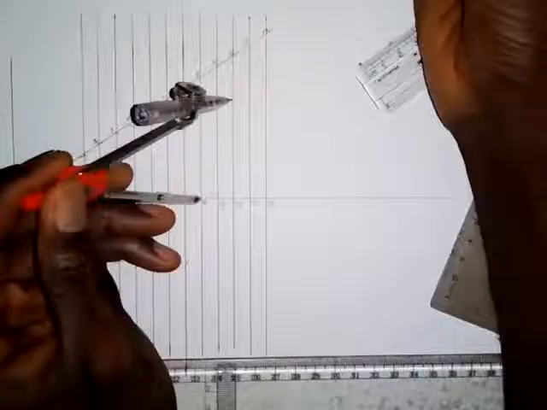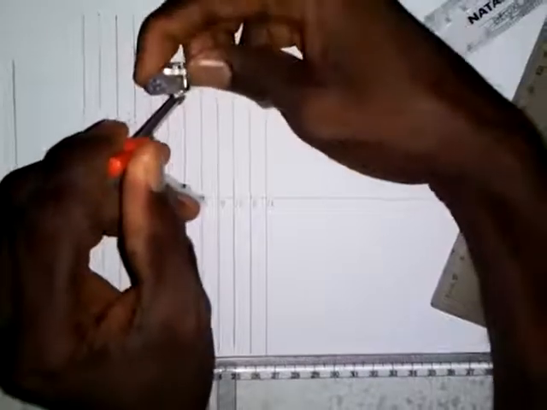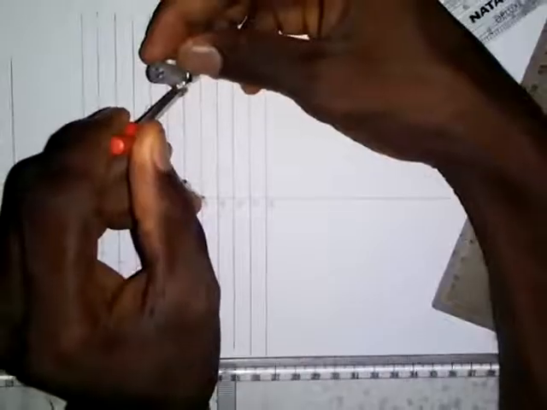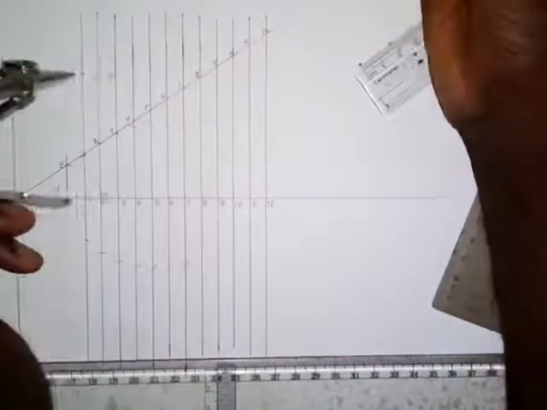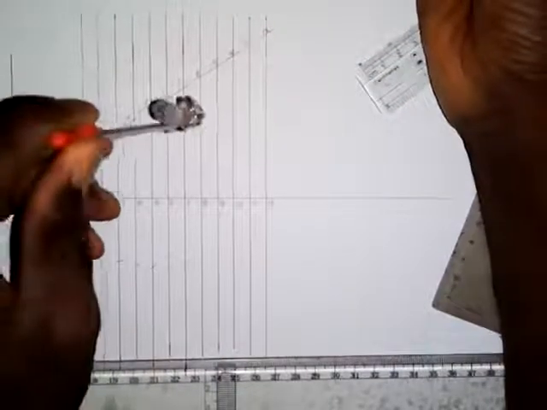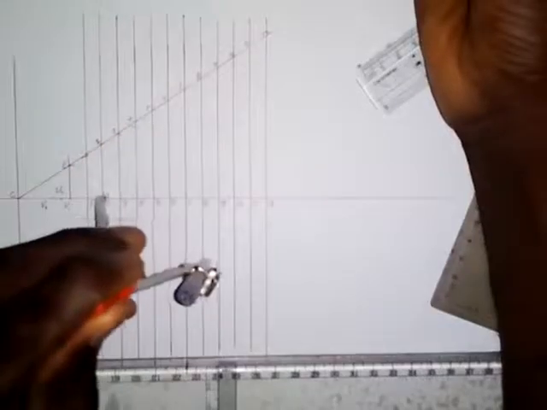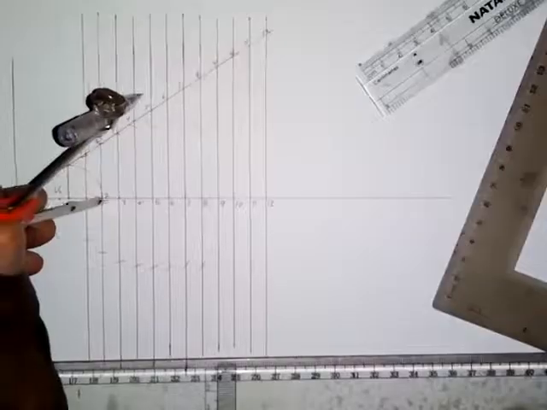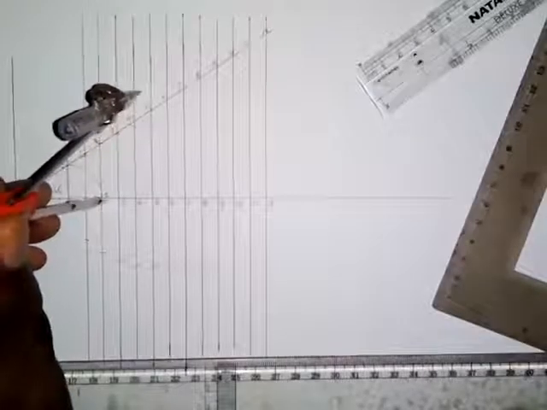Then 8. So extend it to point 8 on the inclined line. So extend it here and bring it to the focus. So make an arc here and make an arc here. So I'm going to do the rest while I pause the video, then I will come back when I'm done.